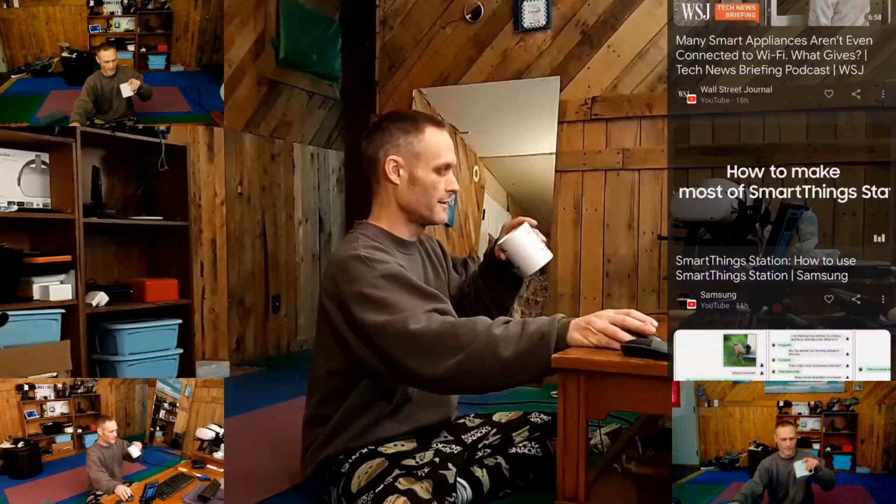Many smart appliances aren't even connected to Wi-Fi. That's interesting. I actually need to get my thermostat to connect to the Wi-Fi again. It seems to have great difficulty in doing that.